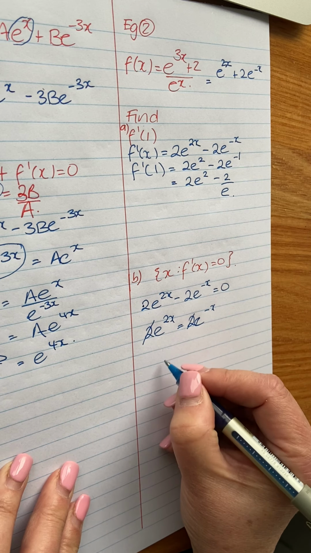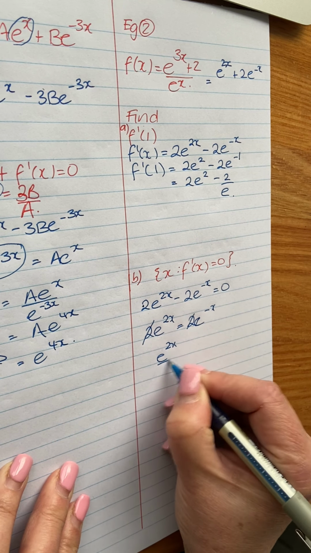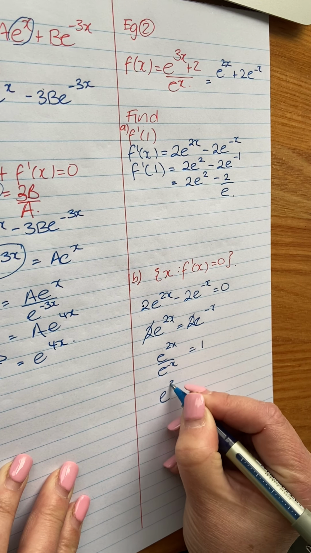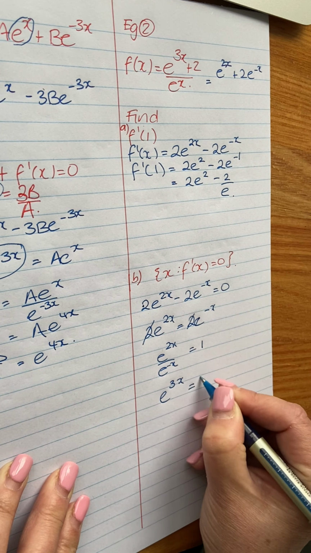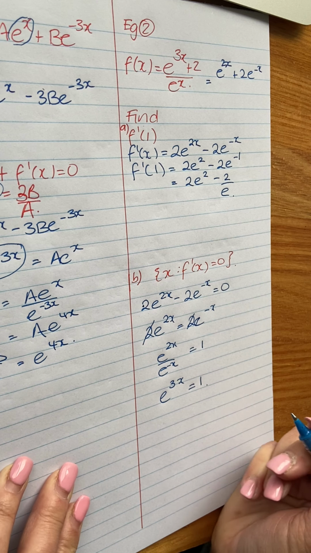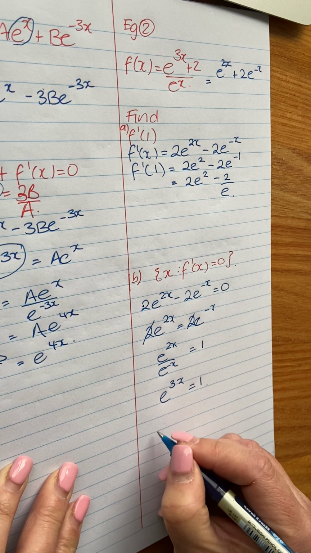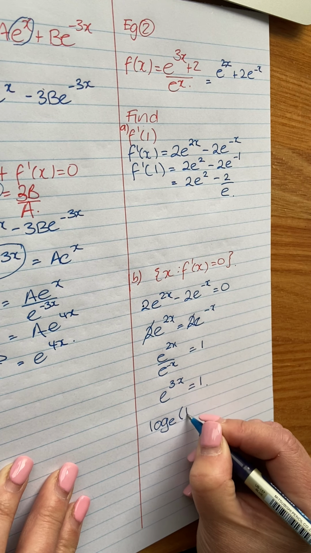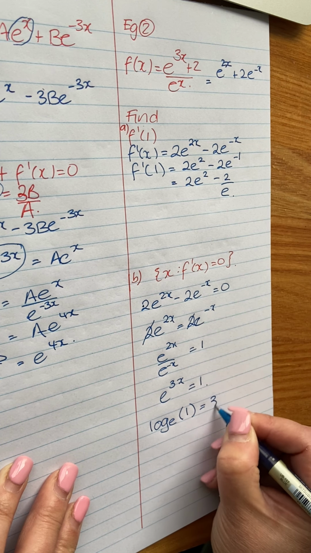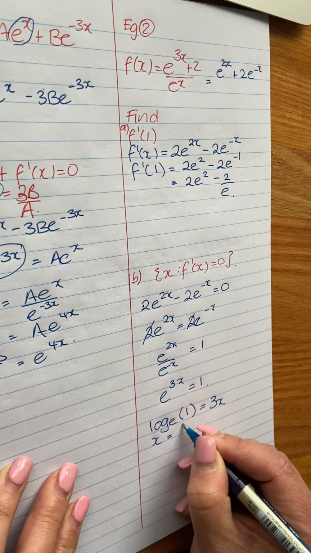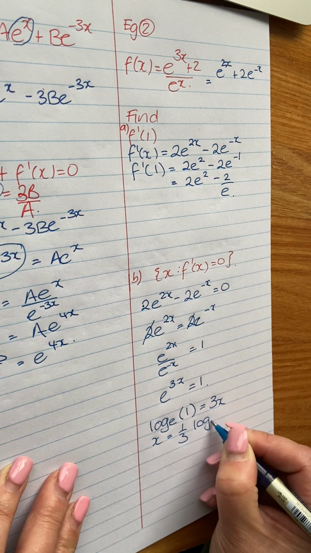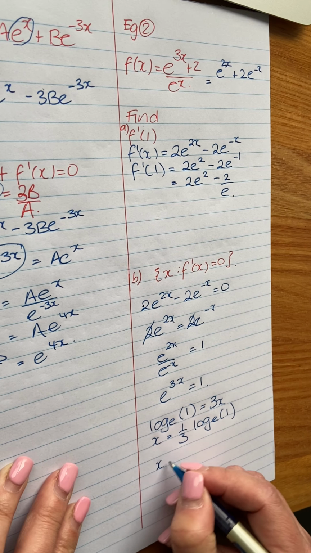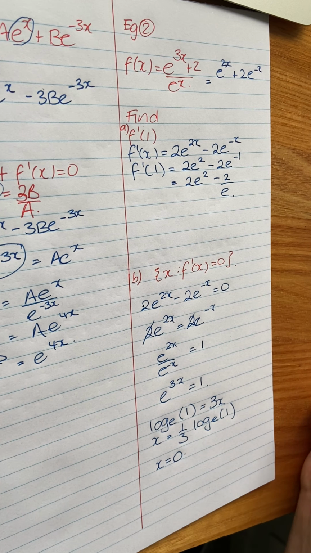I might divide this under and make it e to the 2x divided by e to the minus x is 1. So that means e to the 3x is equal to 1. And I don't know if you've seen logs, but you would actually say from here, that means the natural log of 1 equals 3x. So x equals 1/3 natural log of 1. Haven't really taught you that. The log of 1 is 0, so that just means x equals 0. So that'll sort itself out.